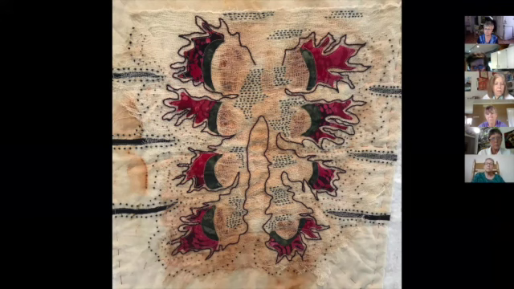And then there's also texture added with the elements of embroidery, with the French knots, what appear to be French knots, and the embroidery around some of the design work.